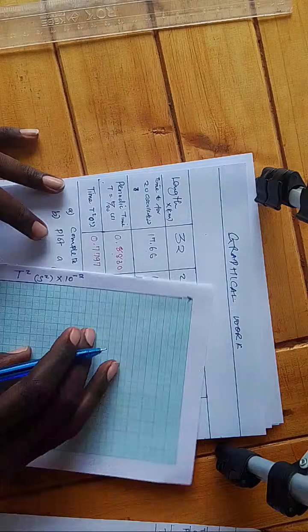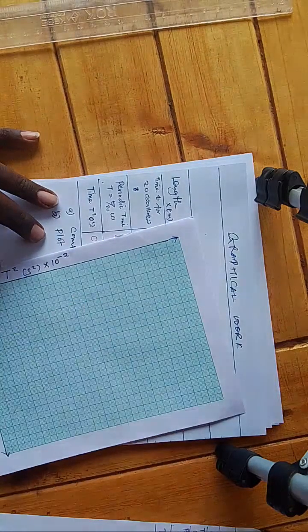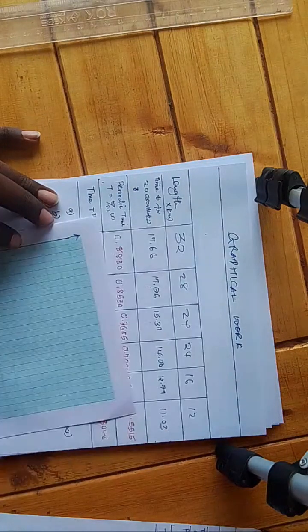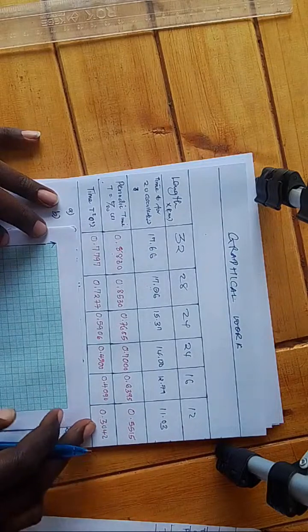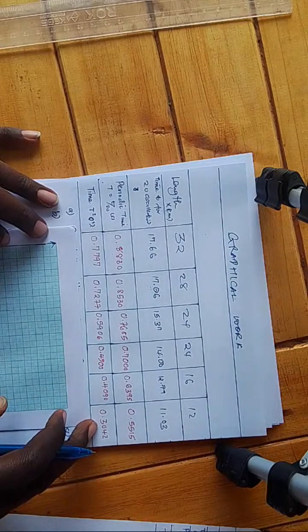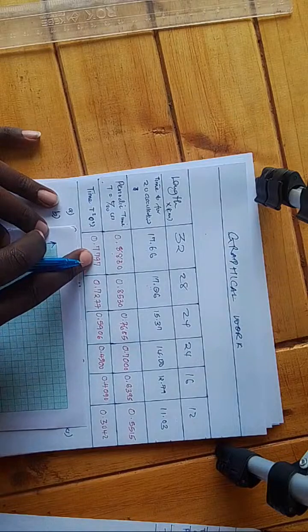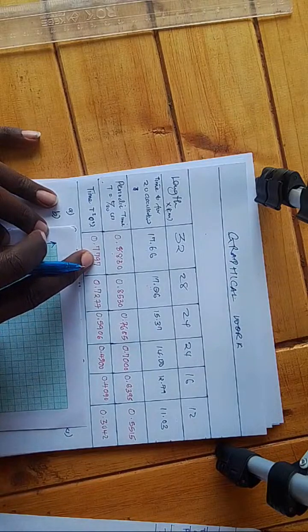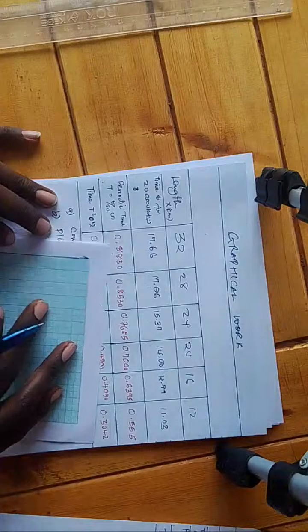Therefore, I'll pick this one to be starting from 30 up to 77.9 times 10 raised to power negative 2.